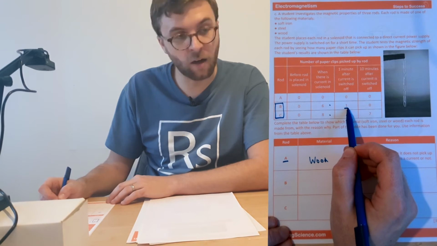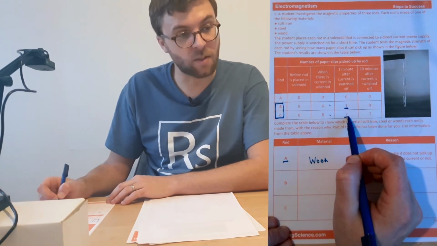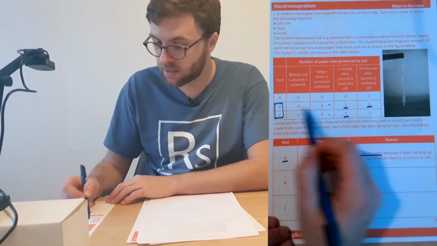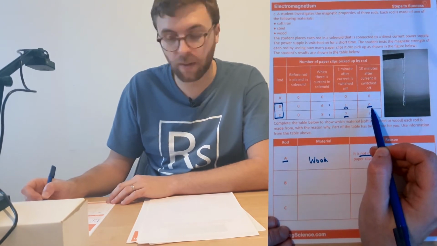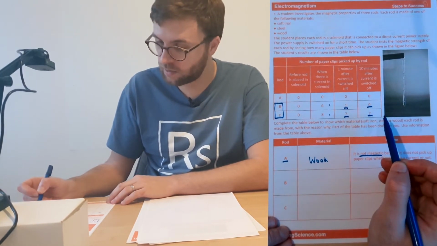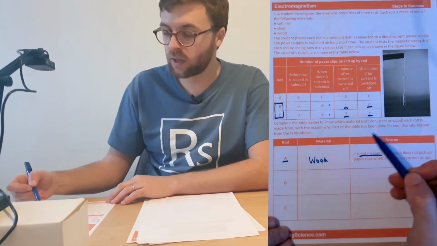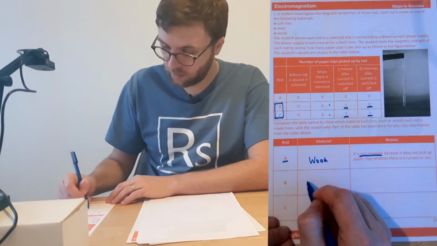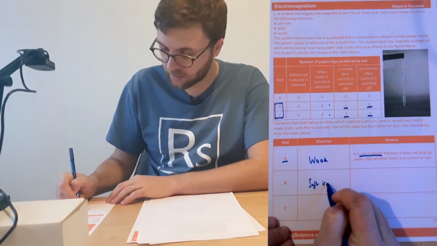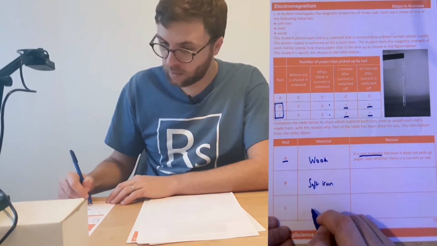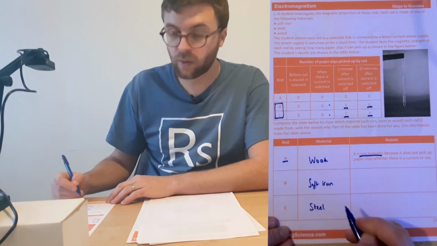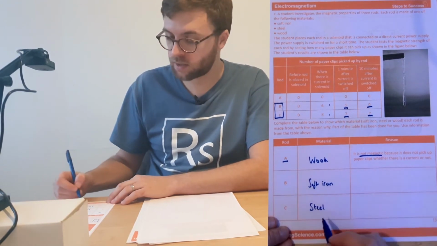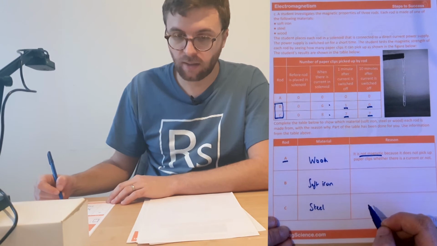You can see that 1 minute afterwards, this one only has 1, whereas this one has 7. And after 10 minutes, B has lost every paper clip, whereas C still has 7. So C is holding on to the electromagnetism longer than B. So soft iron can very quickly lose its magnetism, so that will be B, whereas steel, which holds the magnetism for a lot longer after the current is turned off, must be C.